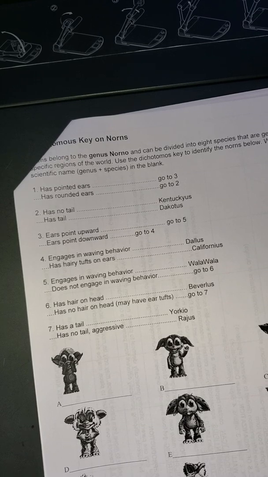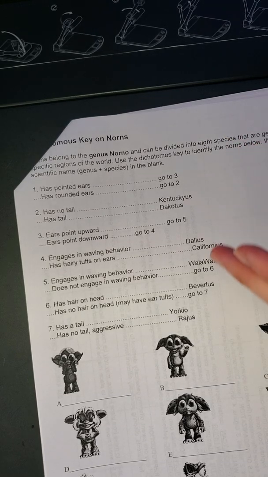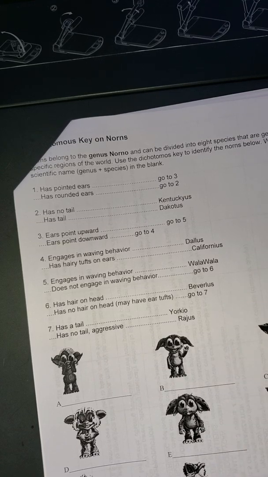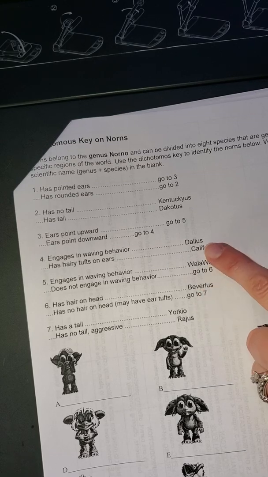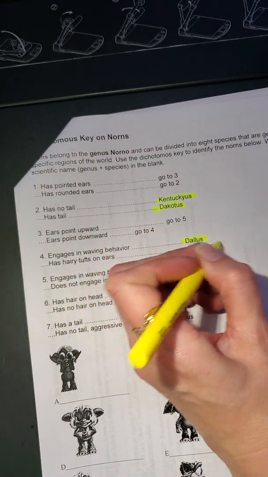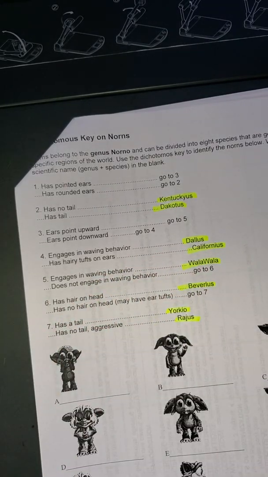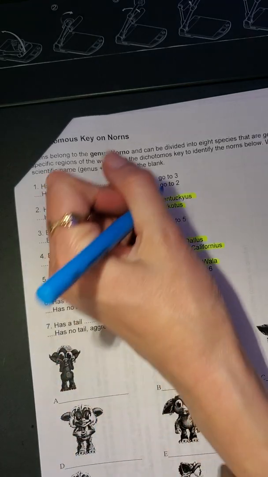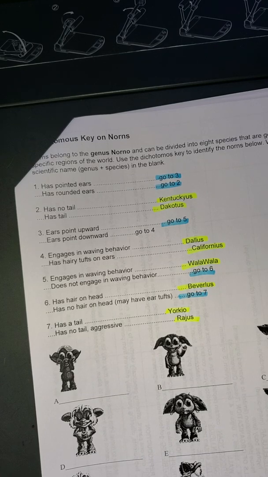What would happen is a scientist would see an animal and be like, okay, what is this animal? And then they would begin to look at their traits, compare it to a list of traits already found, and then over time figure out what it's called. So here are the names. And then all of these things are if this, then that, right? So these things are leading you to their name.